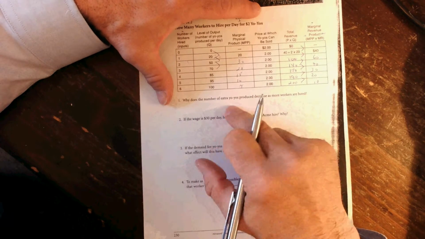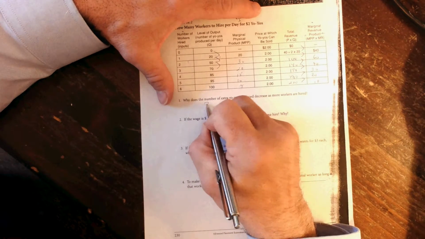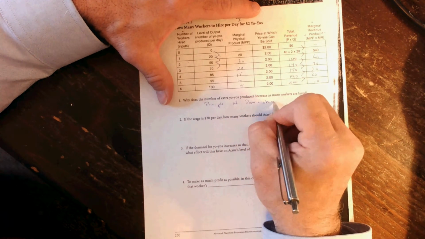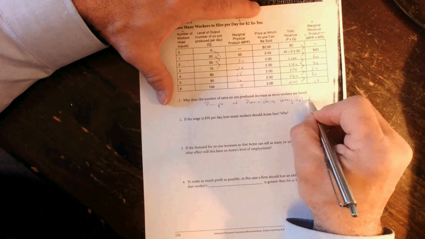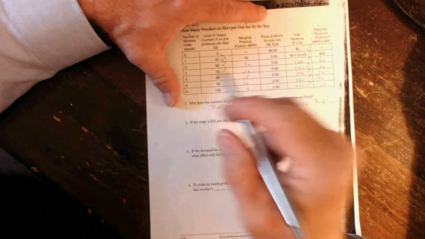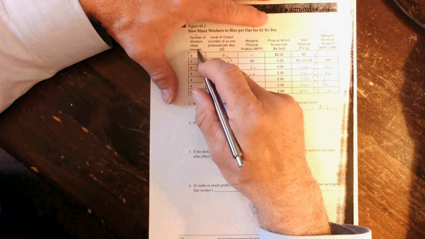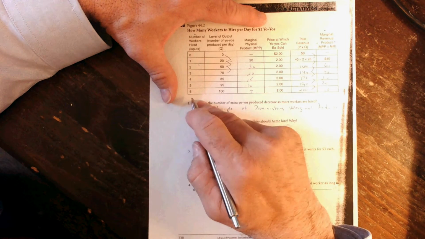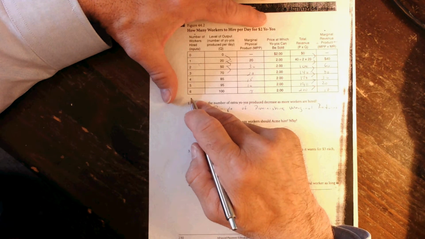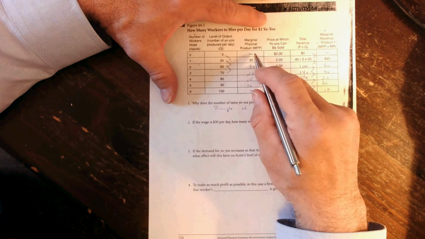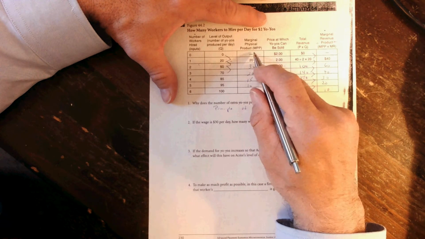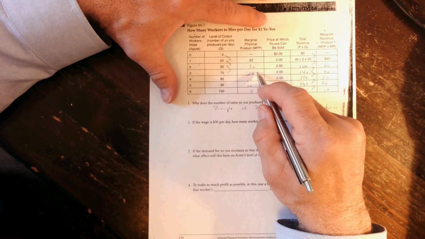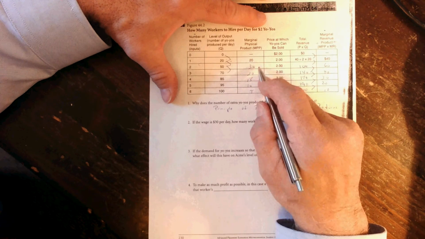Why does the number of yo-yos produced decrease as more workers are hired? Principle of diminishing marginal returns. As you add additional units of a variable input to a fixed plant capacity, output will at first go up at a faster rate, then it'll go up at a slower rate. So here it's increasing, from 0 to 20, then only increases by 10. Now we have diminishing returns here.